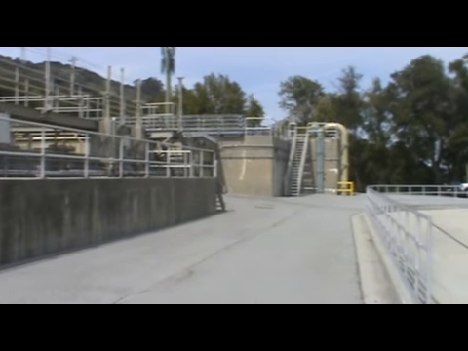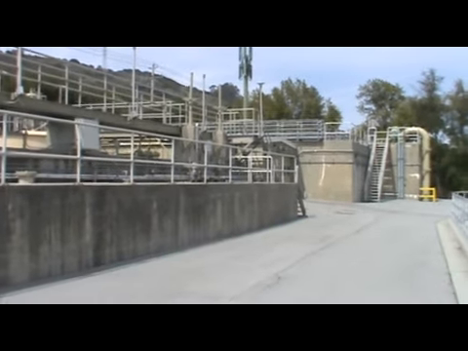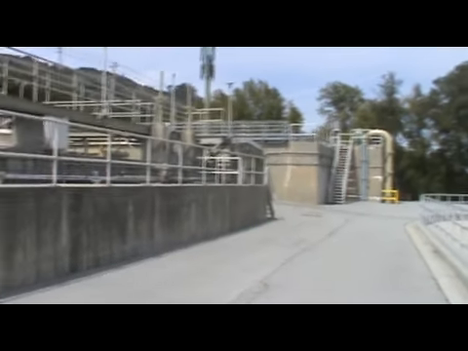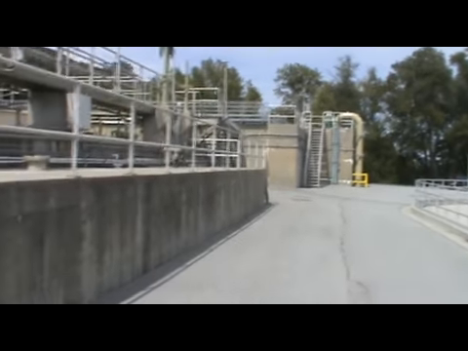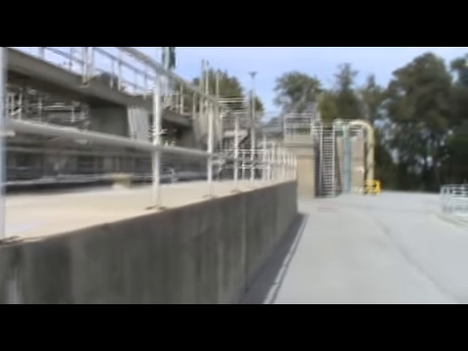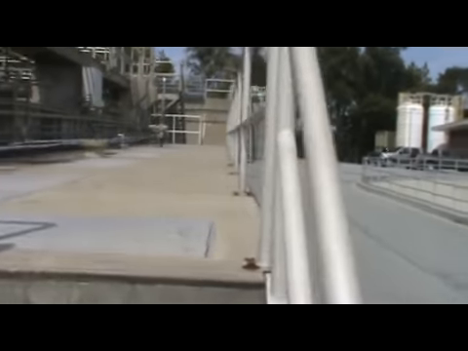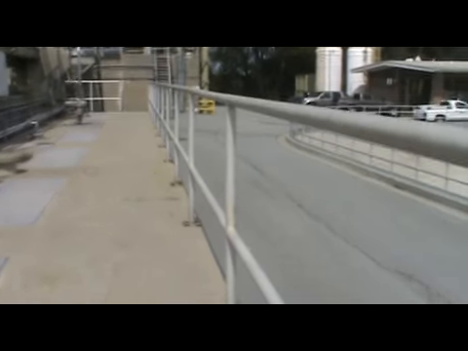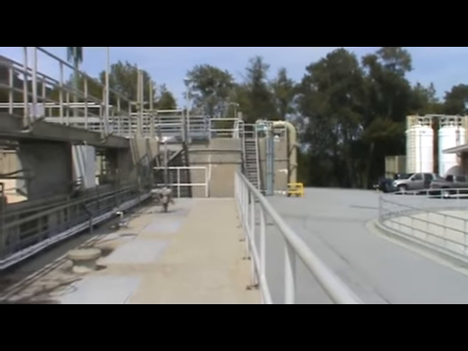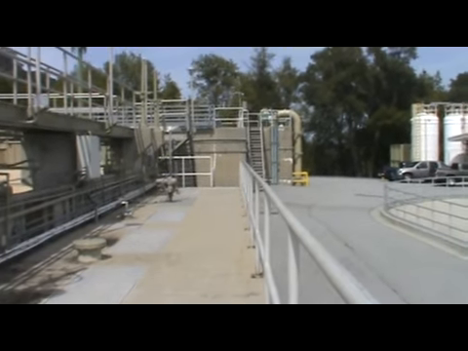The particles have a negative charge, not so much the water itself, and so they bounce off each other. They repel each other like opposite ends of a magnet might repel each other. Also, they're just very, very light particles, and as such, the water churns them up when it moves them around.